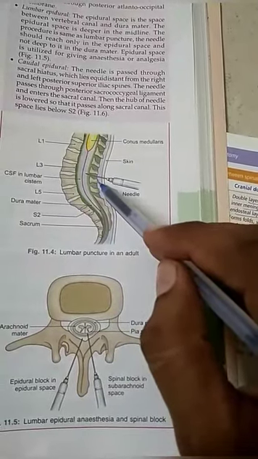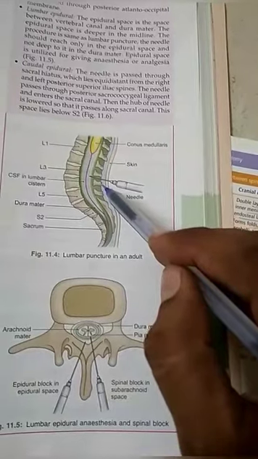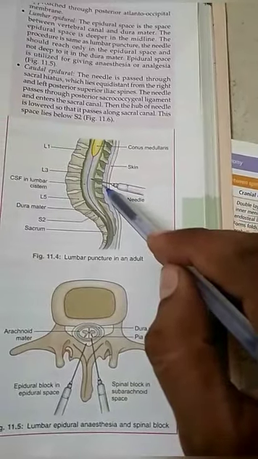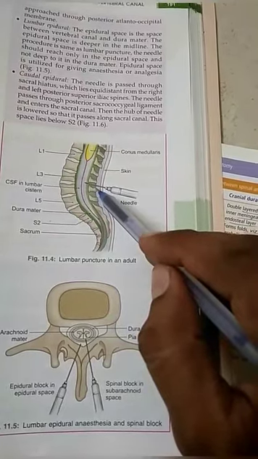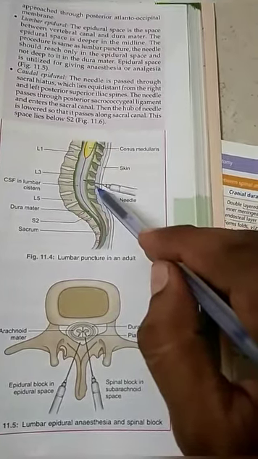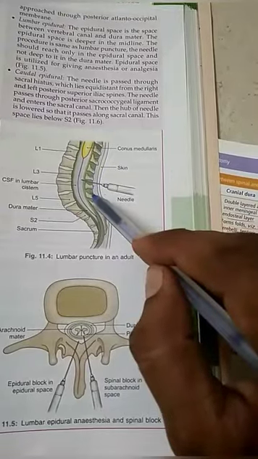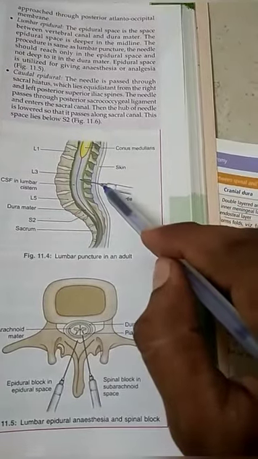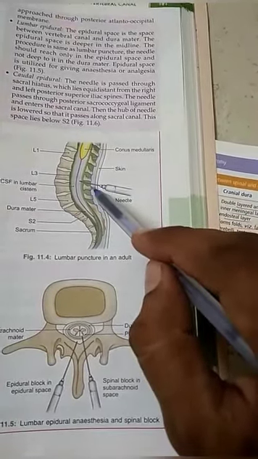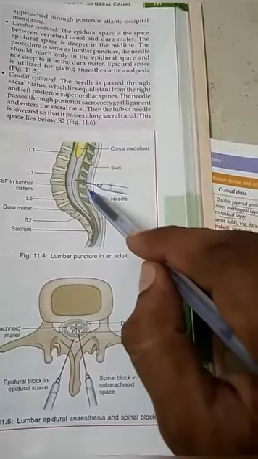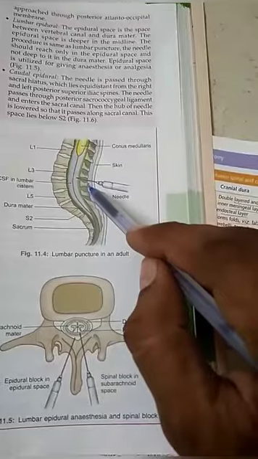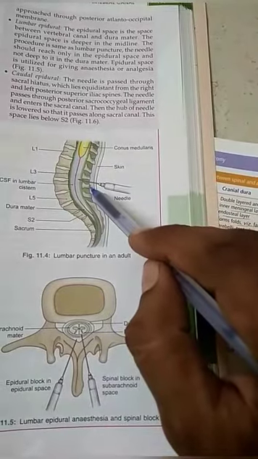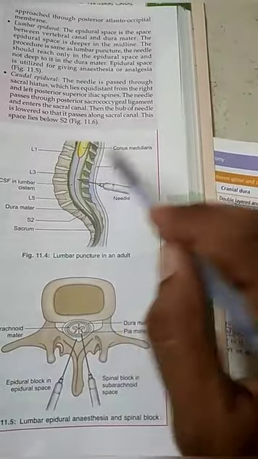As you know, the line joining the highest points of the iliac crest corresponds with the spine of the L4 vertebra. So to enter the space between L4 and L5, the lumbar puncture needle is passed below the spine of the L4 vertebra, whereas in the case of adults it should be passed above the spine of the L4 vertebra.